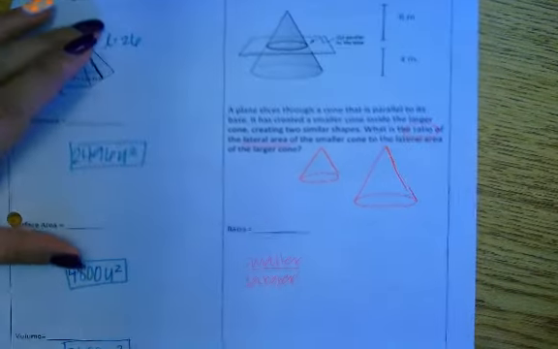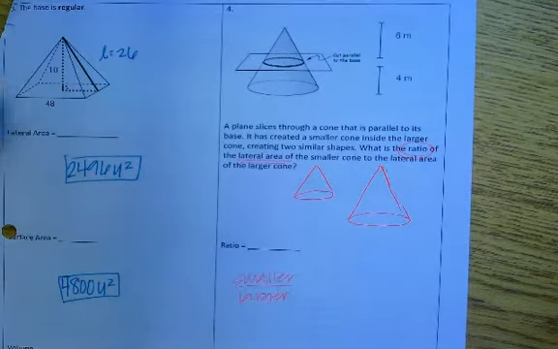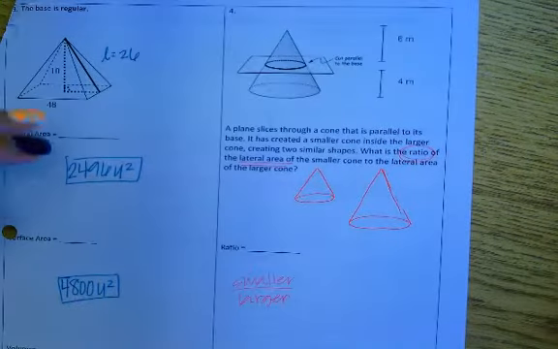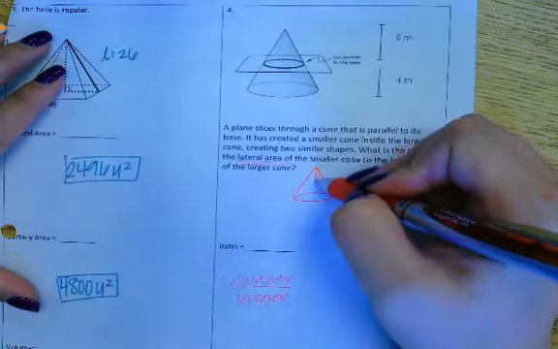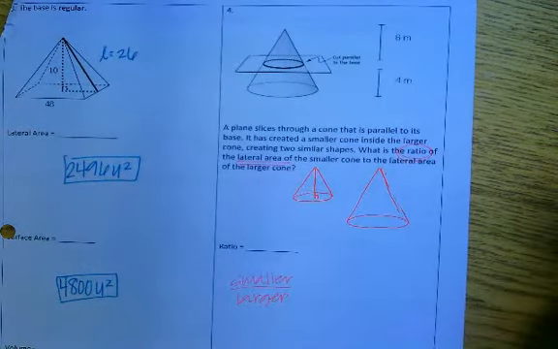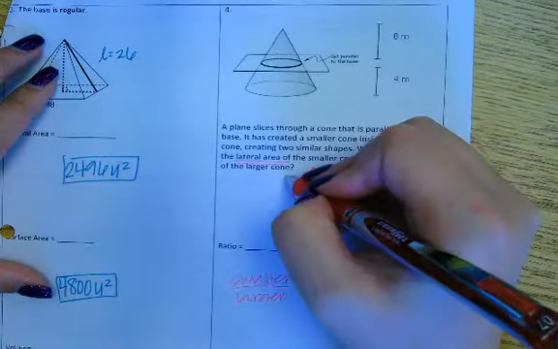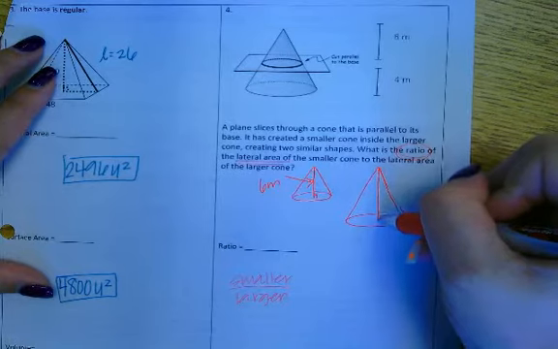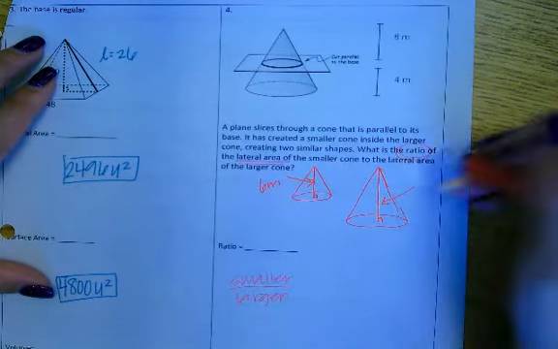Okay, what dimension do I know? The height. So what is the height of my smaller cone? 6. What is the height of my larger cone? 10. Does everybody see how we got 6 and 10?